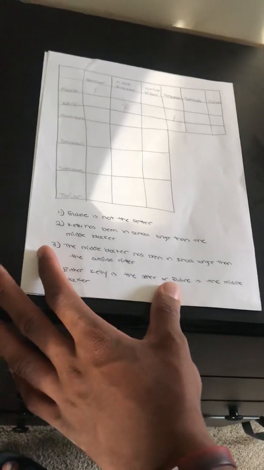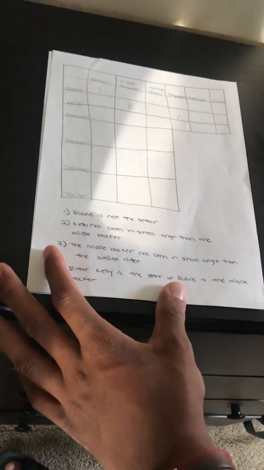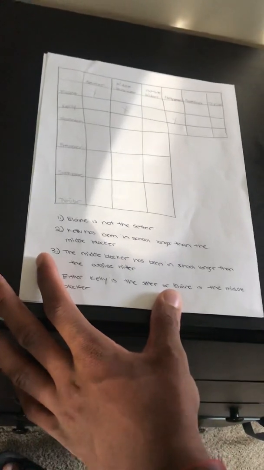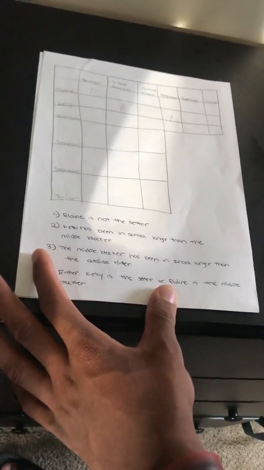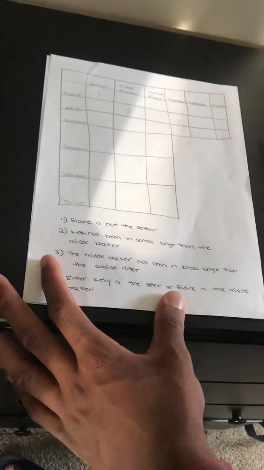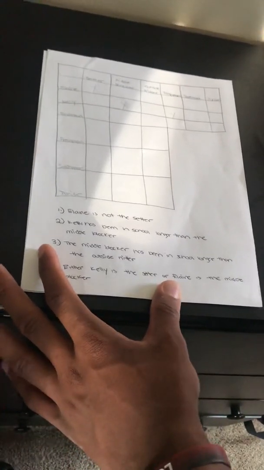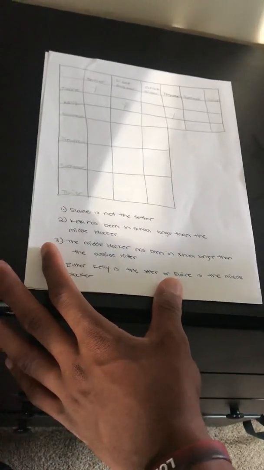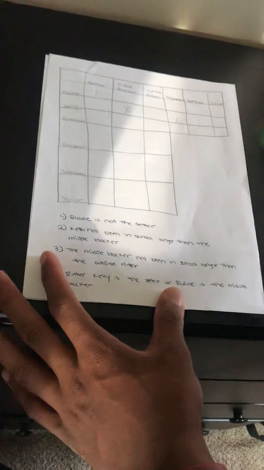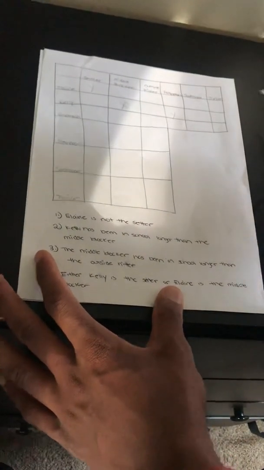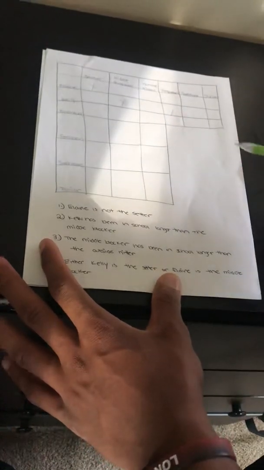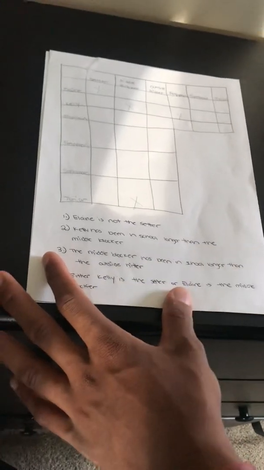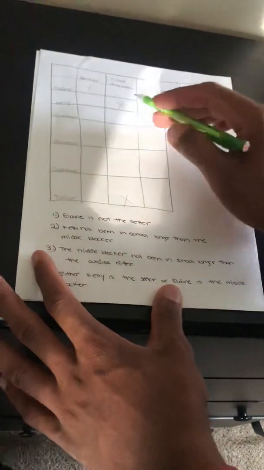We also know that if the middle blocker is younger than Kelly, since Kelly has been in school longer than the middle blocker, that means the middle blocker cannot be a junior. So we're going to go ahead and cross that one out. Elaine cannot be a setter. Kelly cannot be a middle blocker. Kelly cannot be a freshman. And the middle blocker cannot be a junior.